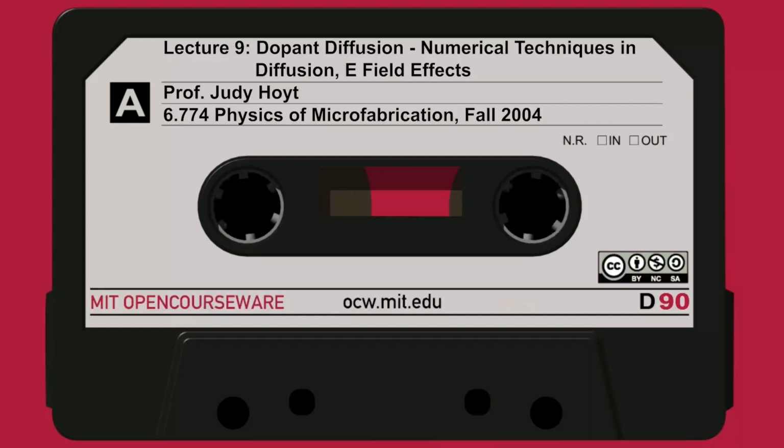At the top of the slide, we're showing an example of Irvin's curves for the particular case of p-type Gaussian profiles in an n-type background. What you see in these curves on the y-axis is the surface concentration, so that would be C sub S, in atoms per cubic centimeter. The x-axis now is effective conductivity, and it has units of ohm centimeter to the minus 1.